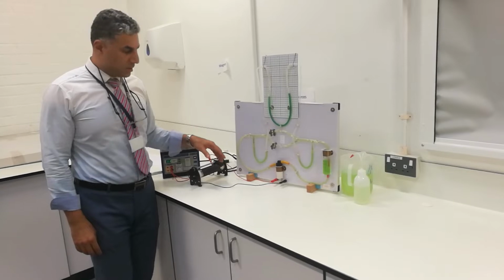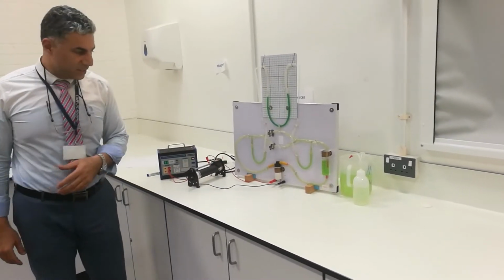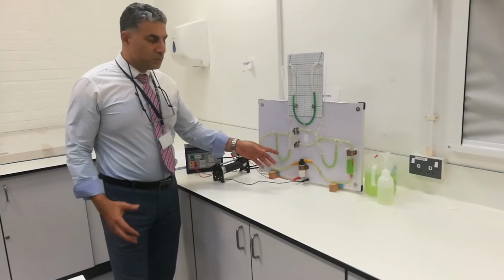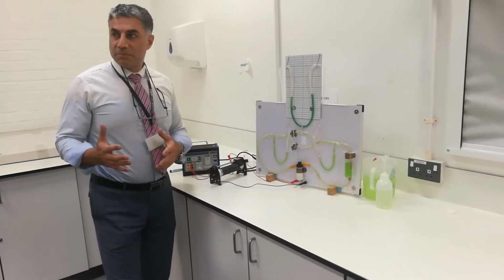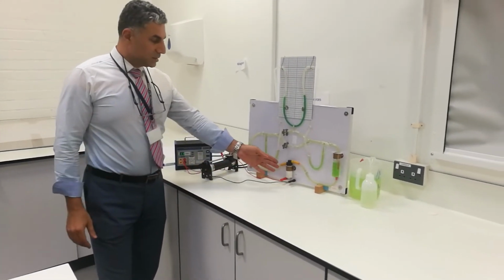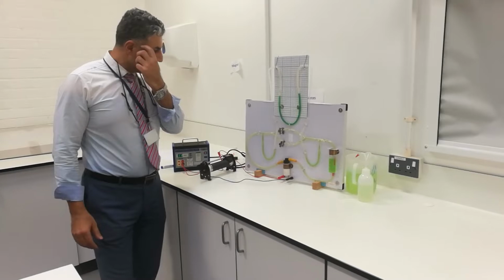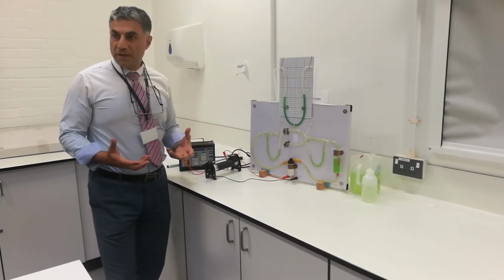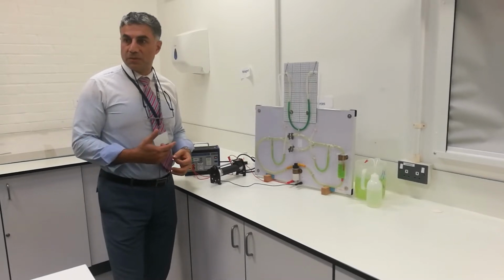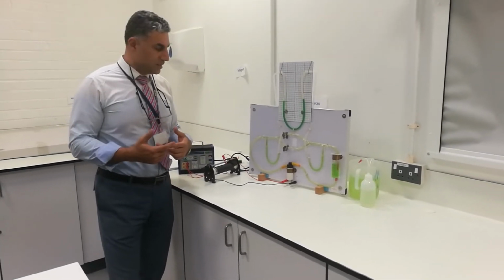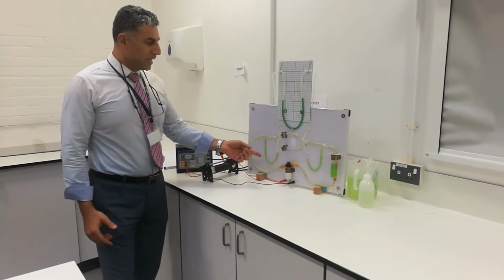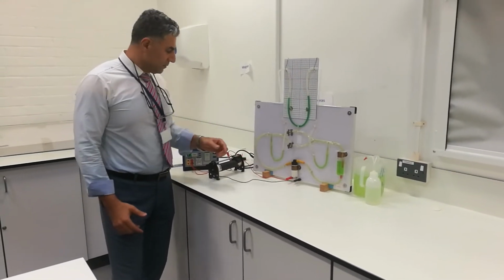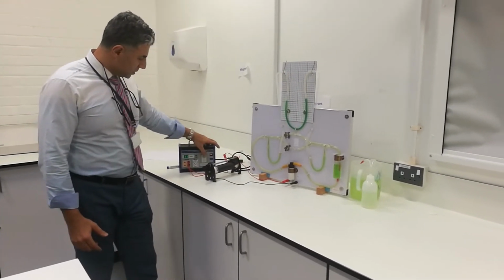What's the pump doing? Battery. Battery, very good. So it pushes, same as a battery pushes the electrons, a water pump pushes the particles of water. So current is the flow of charge or flow of electrons in a circuit, isn't it? So in here you can see the flow of water when the battery starts.